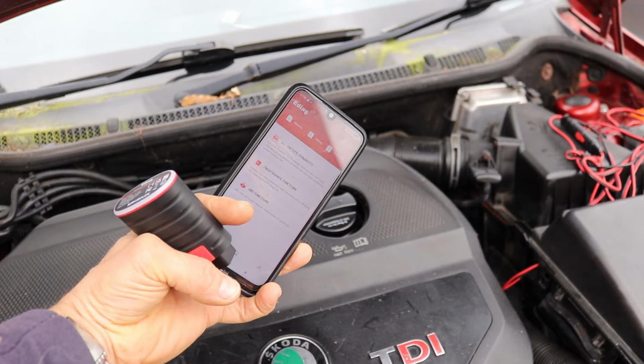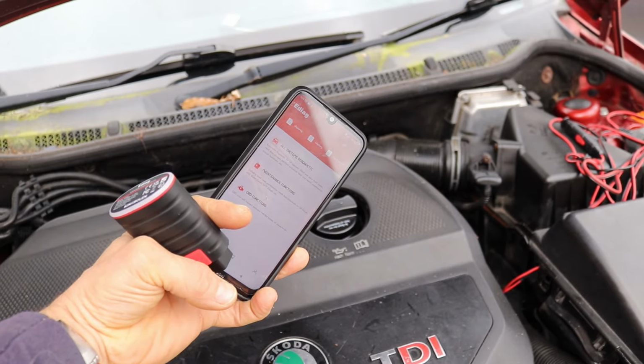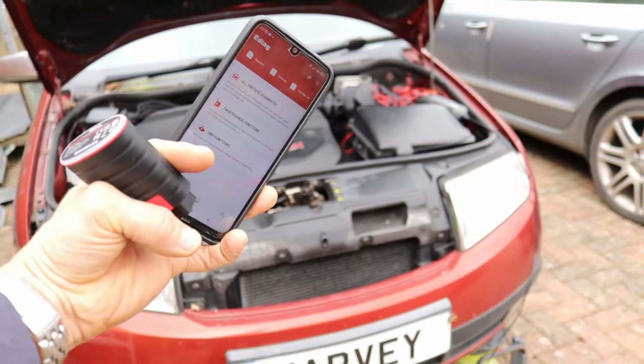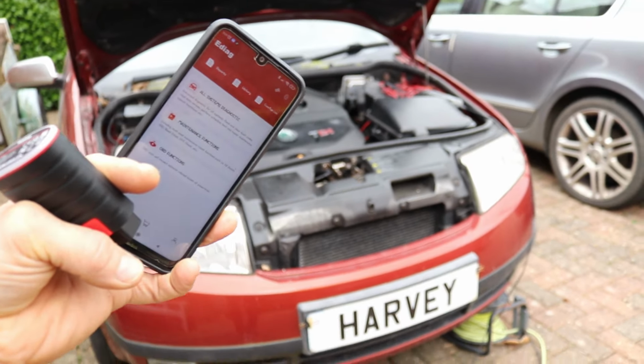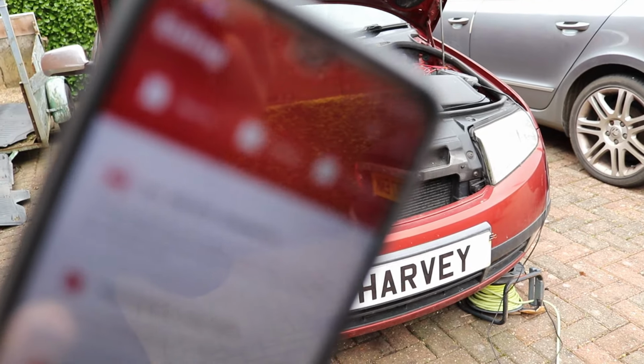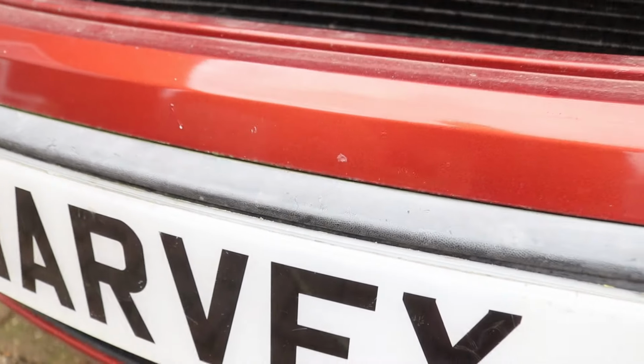I haven't yet done any adaptations or things like injector coding, so I'll have to do those in another video to see how it performs with those. So be sure to check those videos out when I get a chance to test the device for those extra functions. But overall, well worth the money.